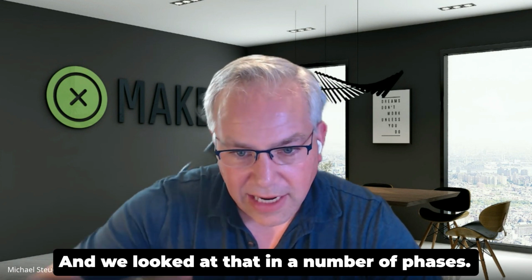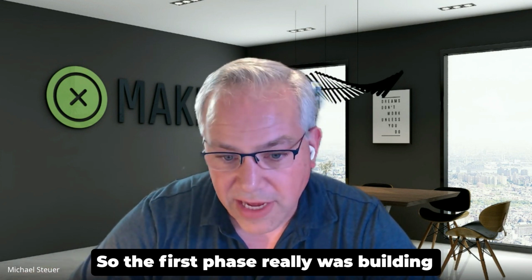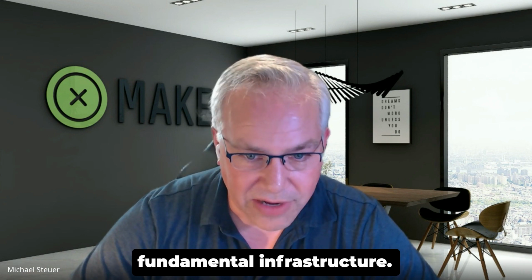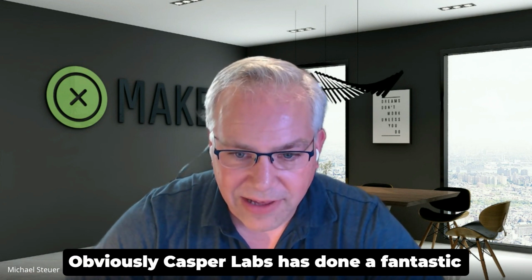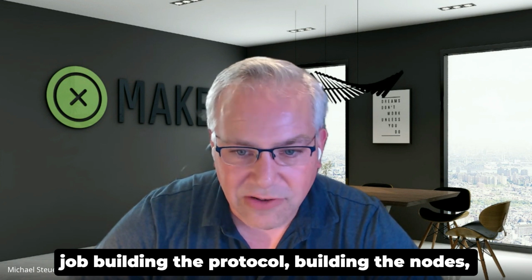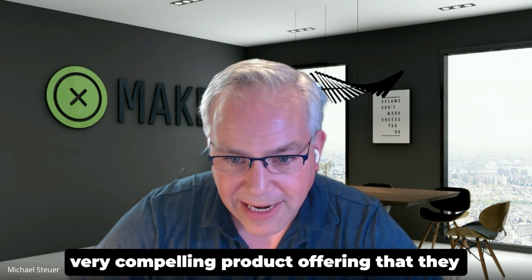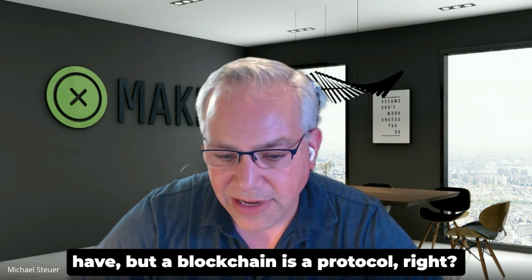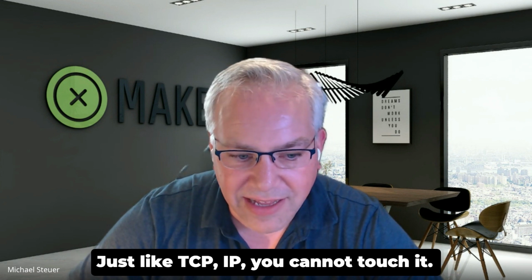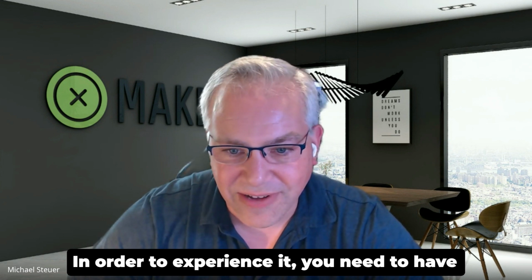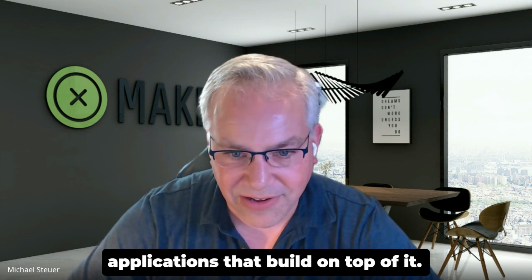And we looked at that in a number of phases. So the first phase really was building fundamental infrastructure. Obviously, Casper Labs has done a fantastic job building the protocol, building the nodes, a very compelling product offering that they have. But a blockchain is a protocol, right? Just like TCP/IP, you cannot touch it. In order to experience it, you need to have applications that build on top of it.